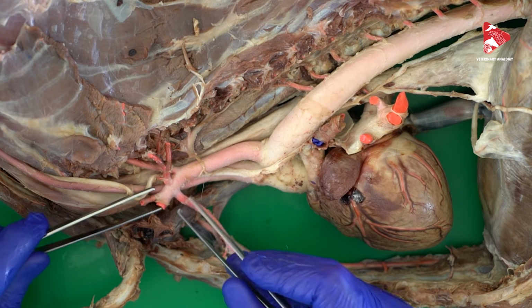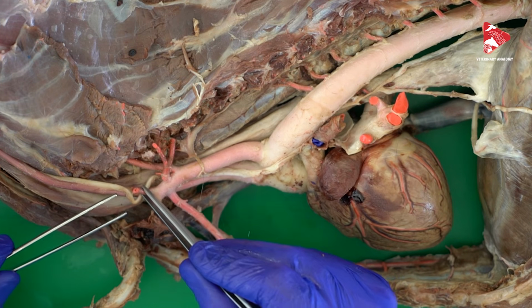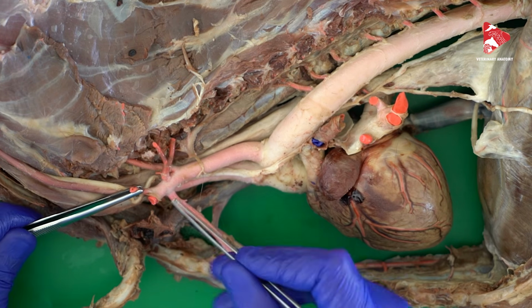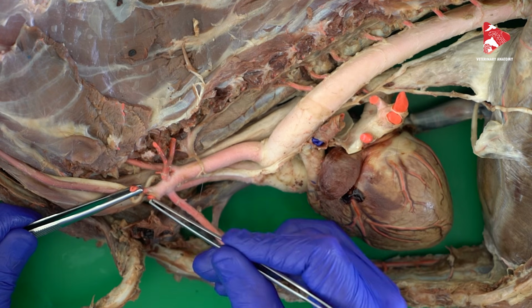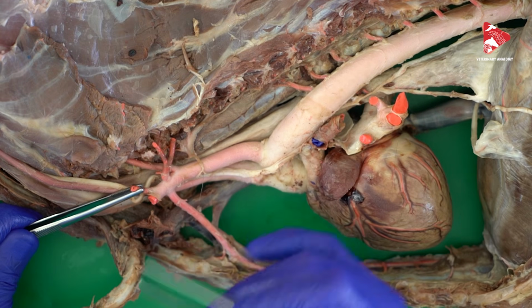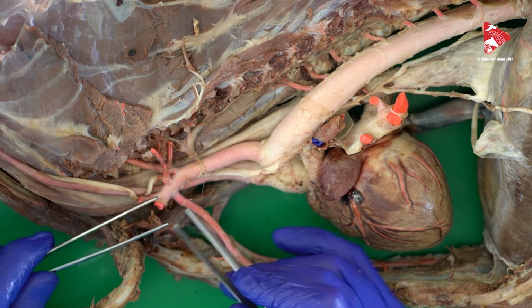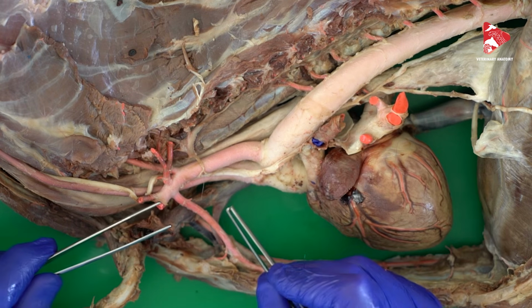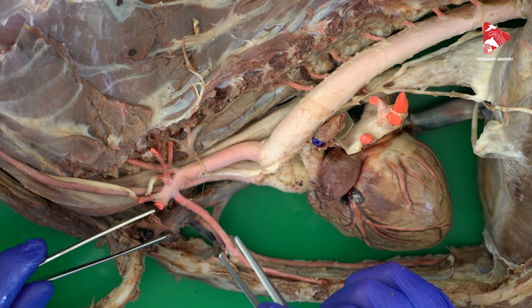So here we have the internal thoracic artery, we have the superficial cervical artery, and after leaving the thorax cavity in front of the first rib, it gives another branch called the external thoracic artery, and after that moves toward the forelimb as axillary artery. So these are the main branches which we can see here.